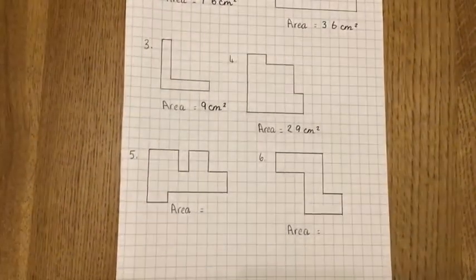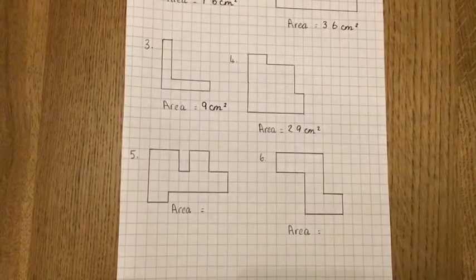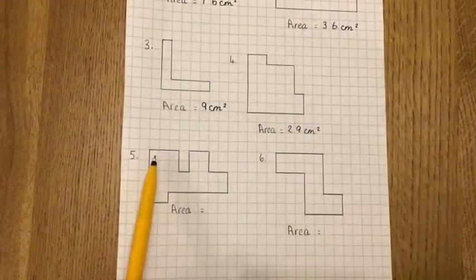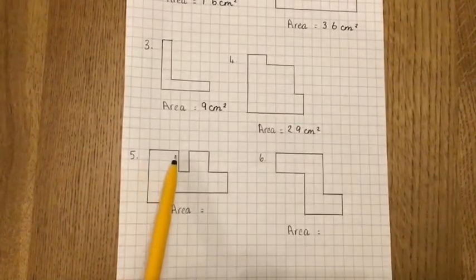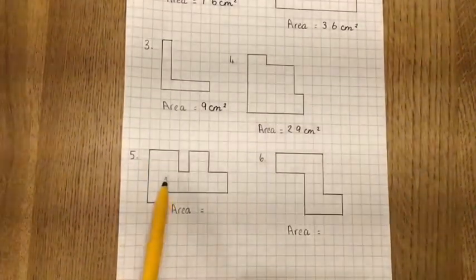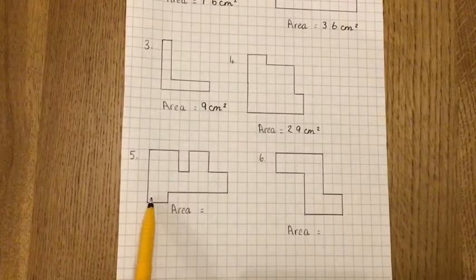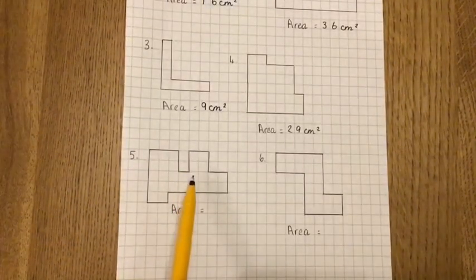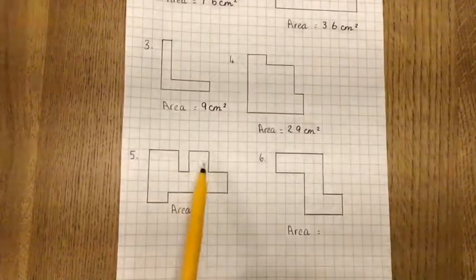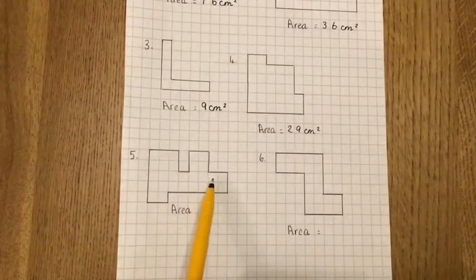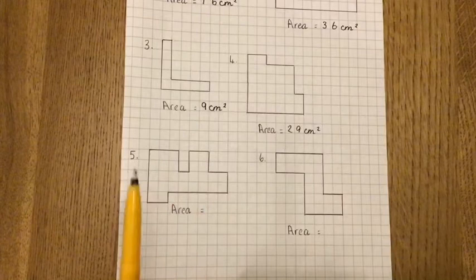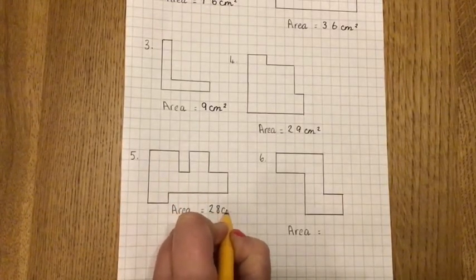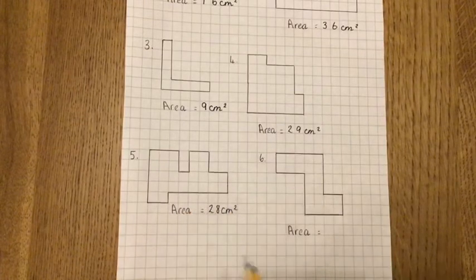Okay, right then, let's have a look at shape number 5. So, if I was to count the squares, I've got 3, 6, 9, 12, 13, 14, 15, 16, 17, 18, 19, 20, 21, 22, 23, 24, 25, 26, 27, 28. So 28 centimetres squared is my answer to number 5.